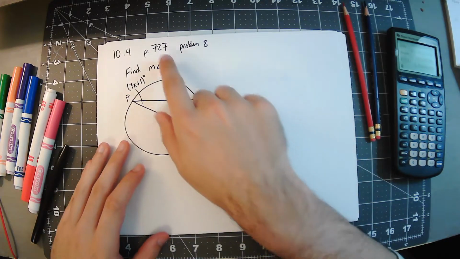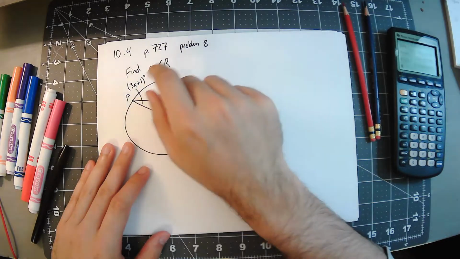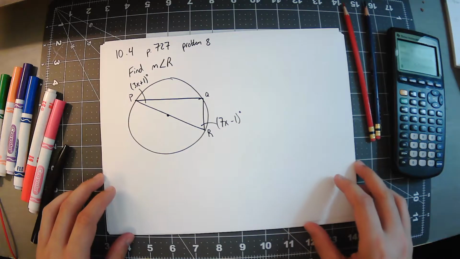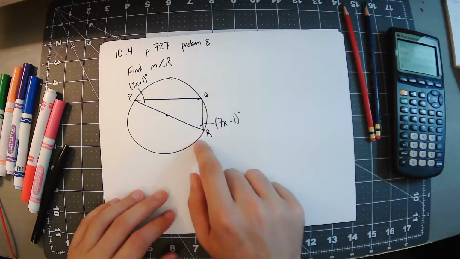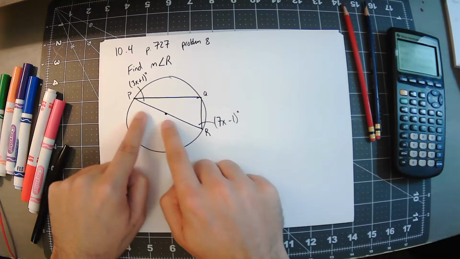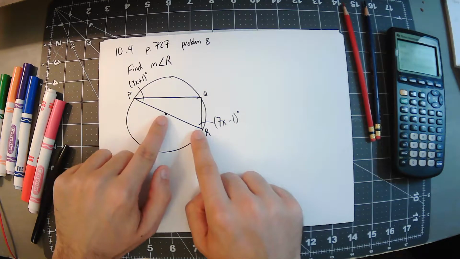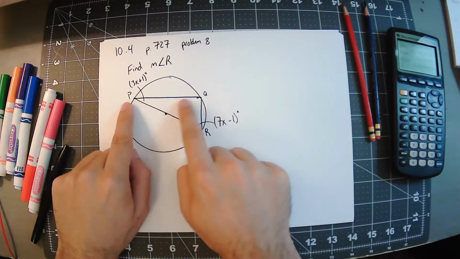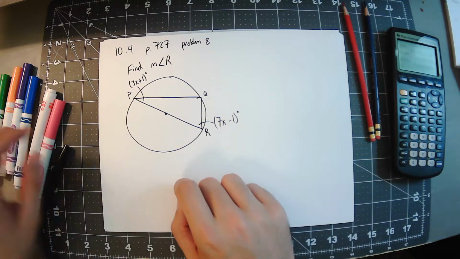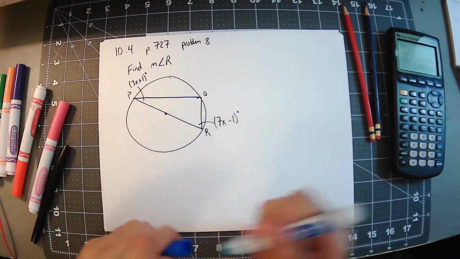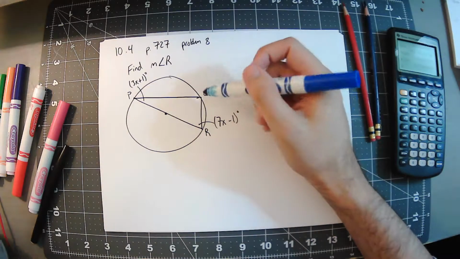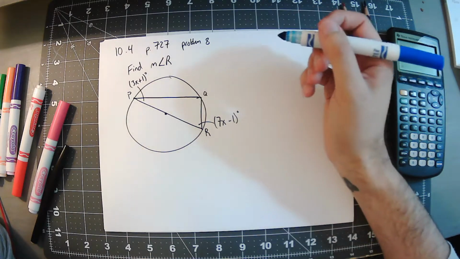10-4. This is coming from 727. Problem 8. We're looking for angle R. That's this one right here. We have a circle. We have a line cutting through the middle, and we know that because it hits this point. And we have this little shape. So what we know about this is this has a right angle.